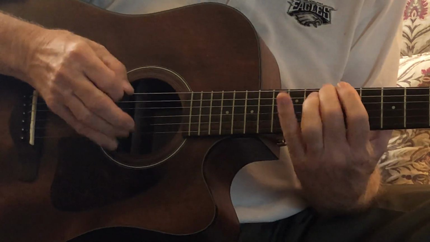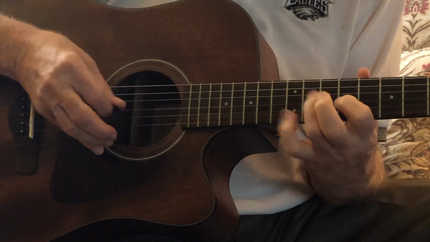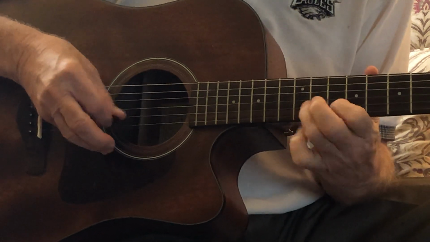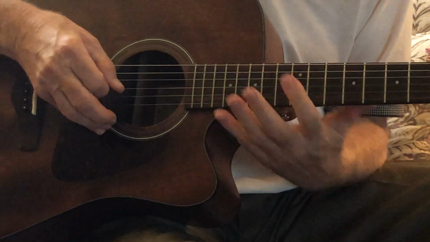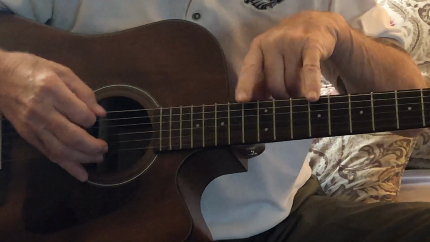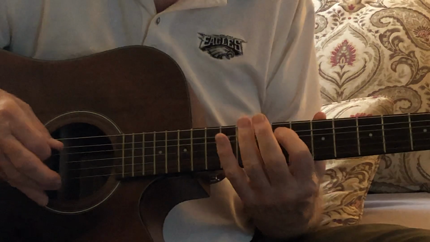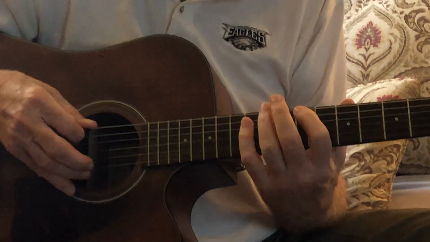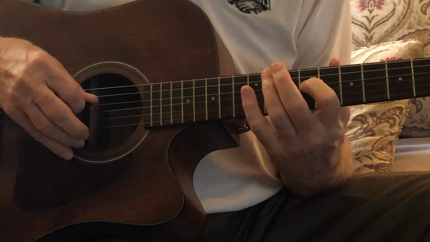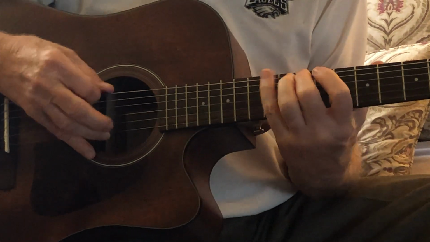That pattern, I'm sure, is number 2, and the pattern is this. Played slowly for you, that pattern is 9 and 10 and 12 on string 6, 9 and 12 on string 5, 10 and 12 on string 6, 9 and 12 on string 5, and 9 and 12 on string 4.